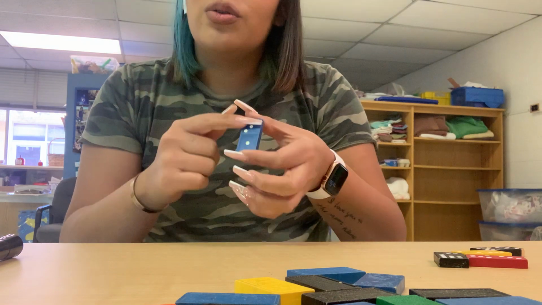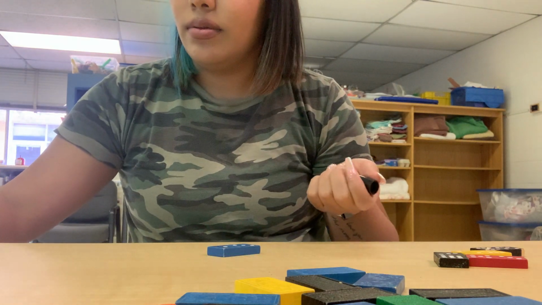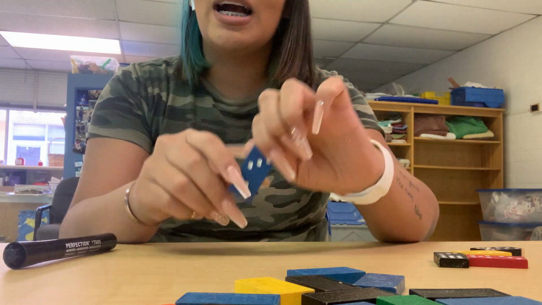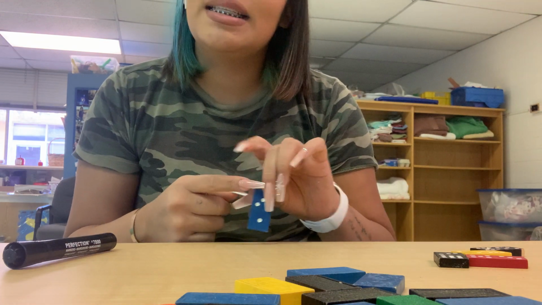Last domino, 3 times 1. Well, who knows what 3 times 1 is? It's 3. That's right. Any number times 1 is itself. Okay? Anything times 1 is itself.